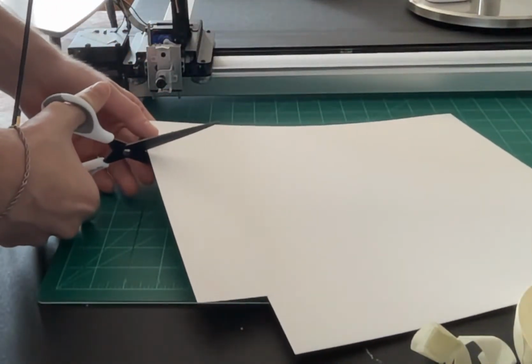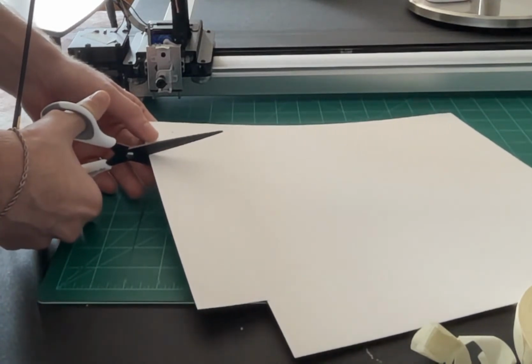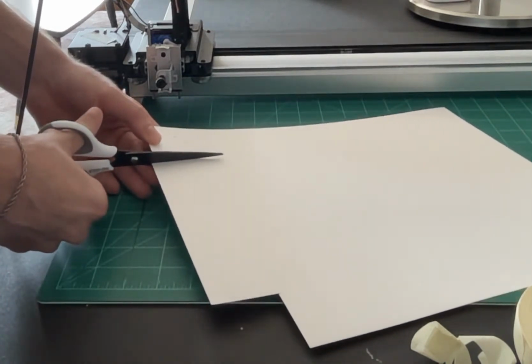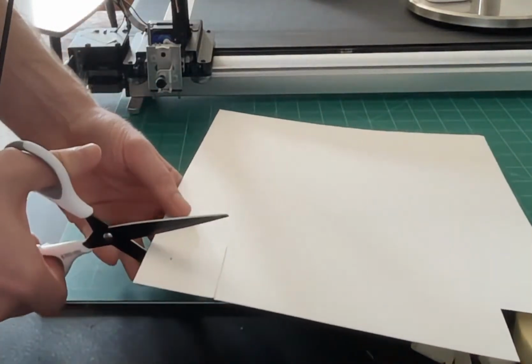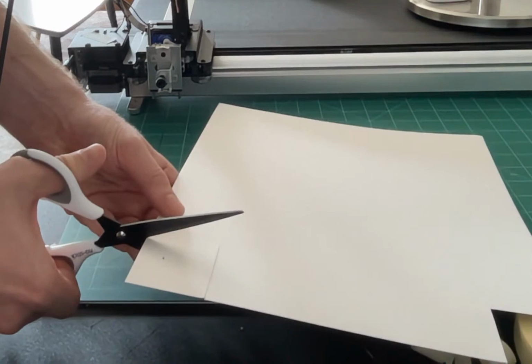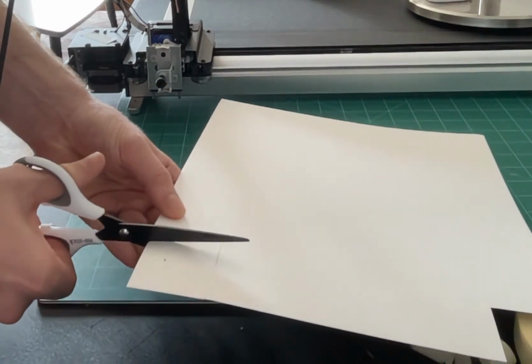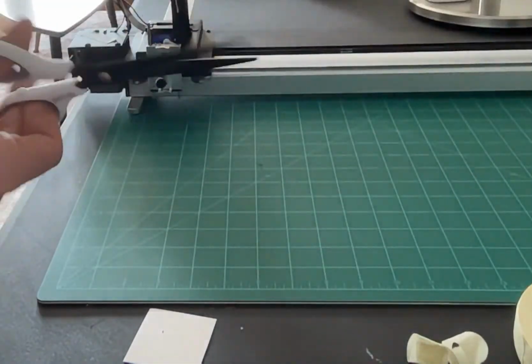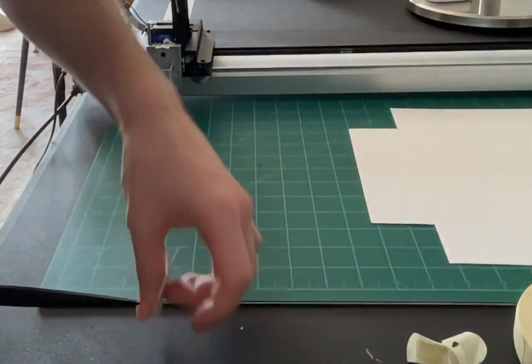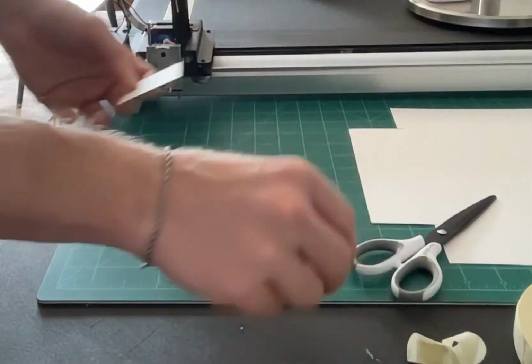I don't have any tools to make a straight line really happen, so we're just kind of hoping and praying that I don't accidentally cut these a little wonky. I think that's close enough. That's pretty square.